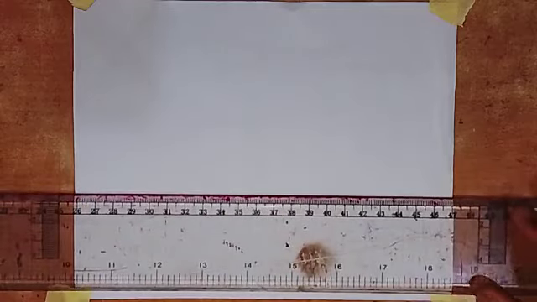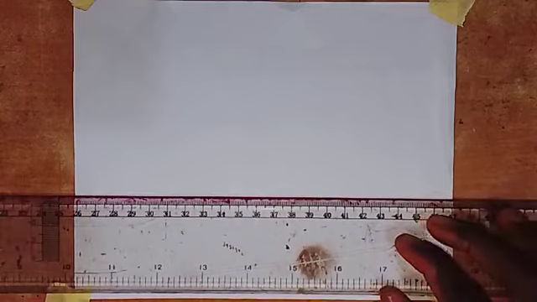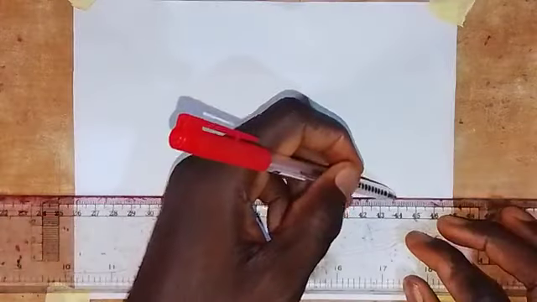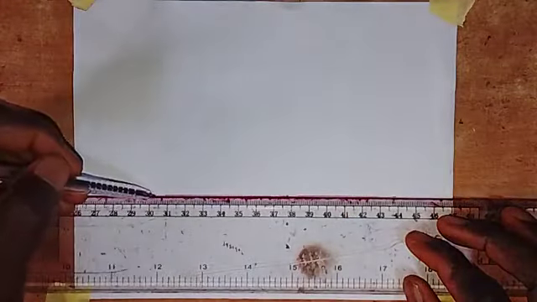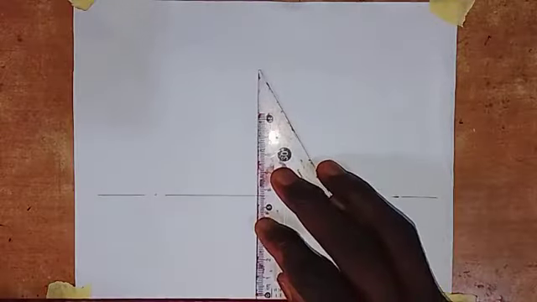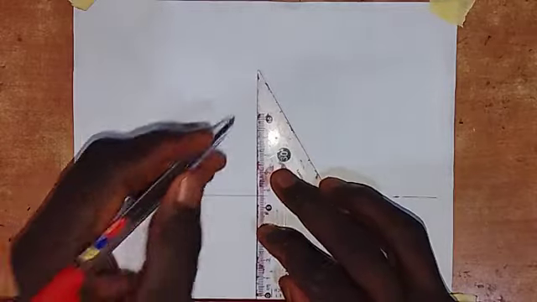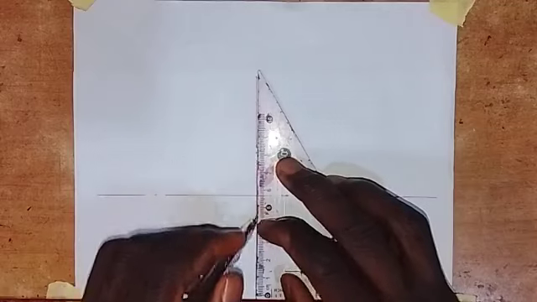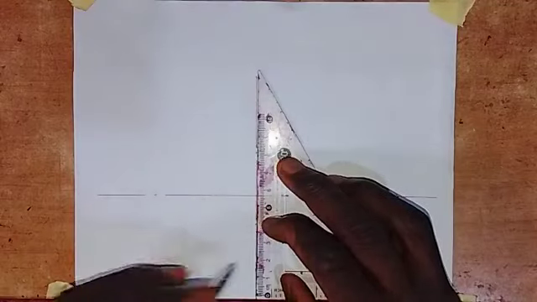So let's start. What we are to do first here is to draw a horizontal center line. So we have the horizontal center line like this. All right, so here we have the horizontal center line, and then we are to draw a vertical center line. So here we have a vertical center line here, like this.